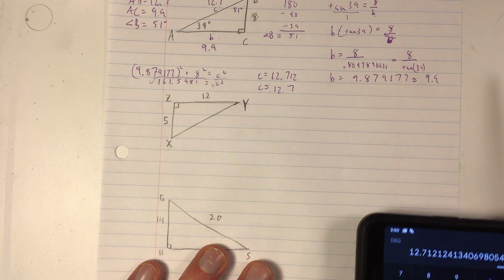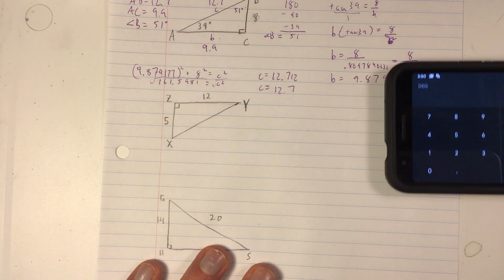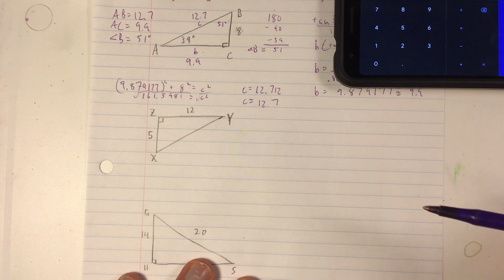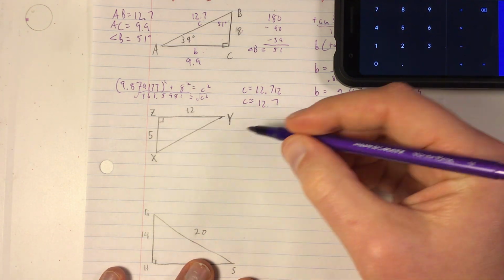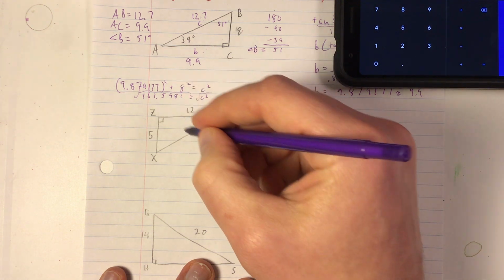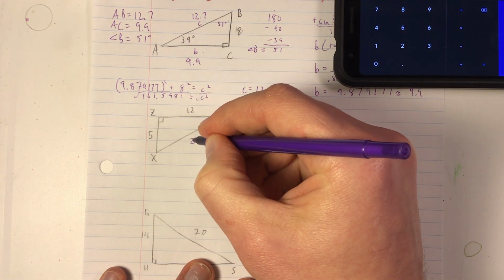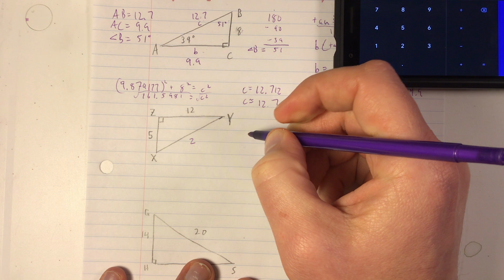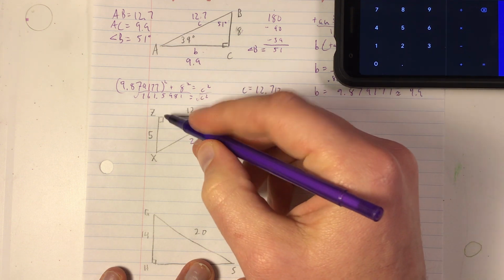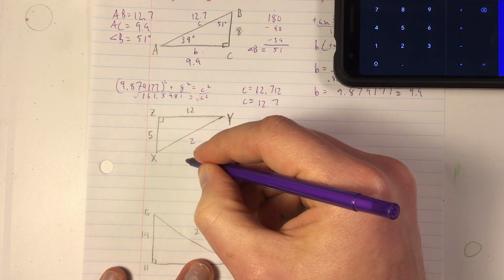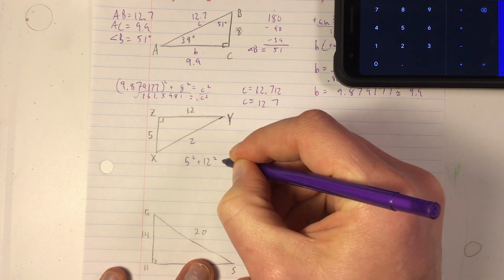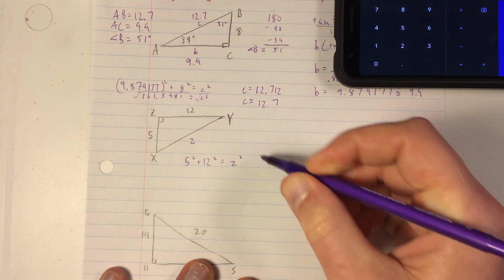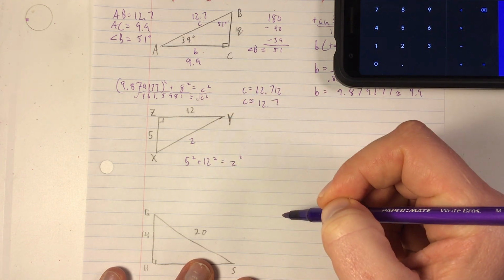This one right here, we're going to do the same thing, only this time they didn't give us any of the angles. That's okay though. We got two sides. Well, let's first just figure out the third side. That's the easiest part right there. I'm going to call this side little z. So side little z, well, just got to do Pythagorean Theorem. 5 squared plus 12 squared is equal to little z squared, because that's the hypotenuse. The hypotenuse is always z.